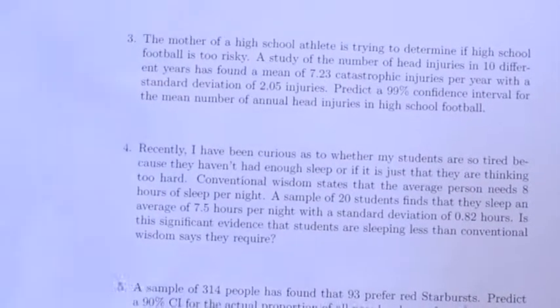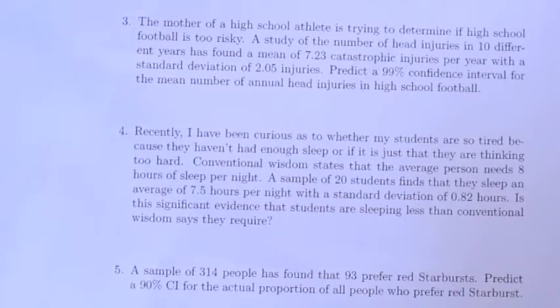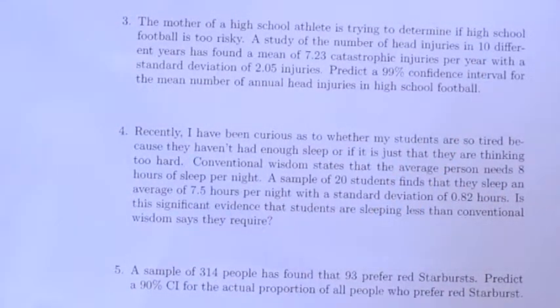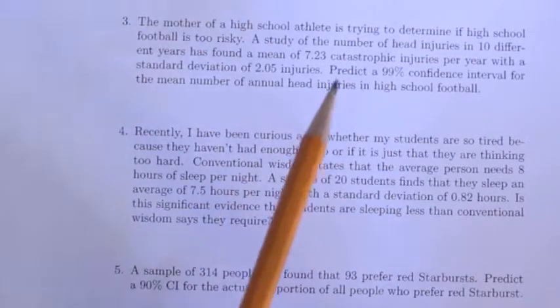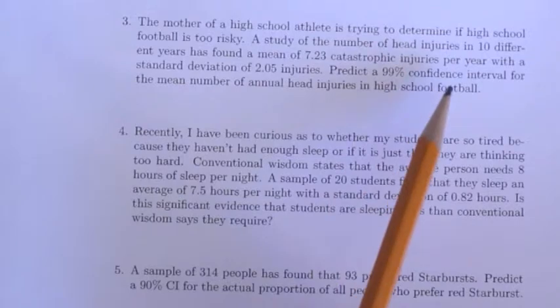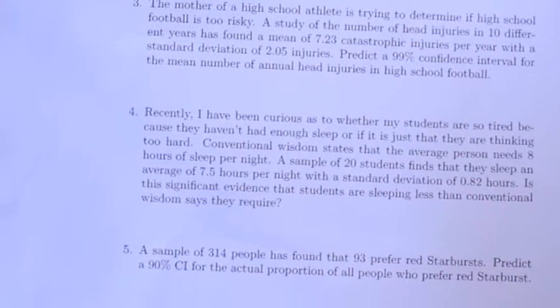Alright, we're going to do question 3 here, looking at high school football and the number of head injuries in that. And we're going to assume this is a random sample of 10 different years, had a mean number of 7.23 injuries, and we are asked to predict a 99% confidence interval for the mean number of annual head injuries.